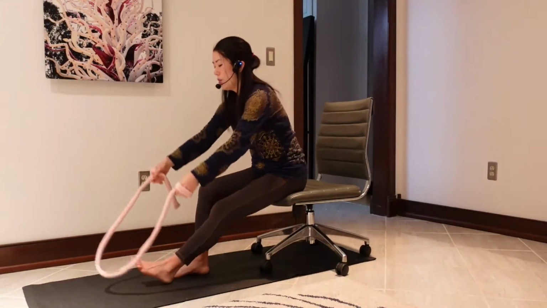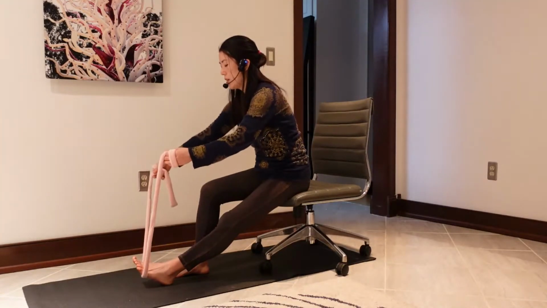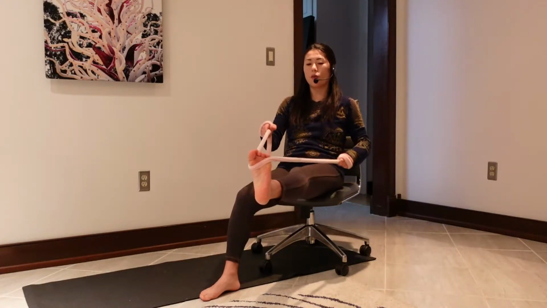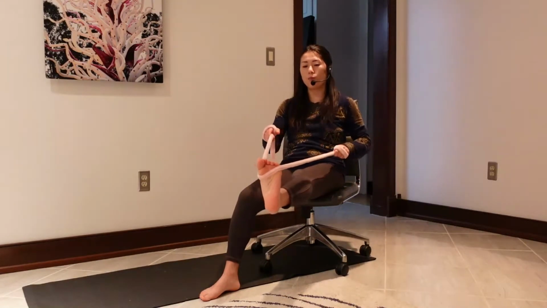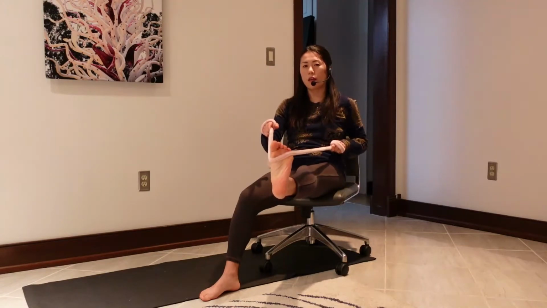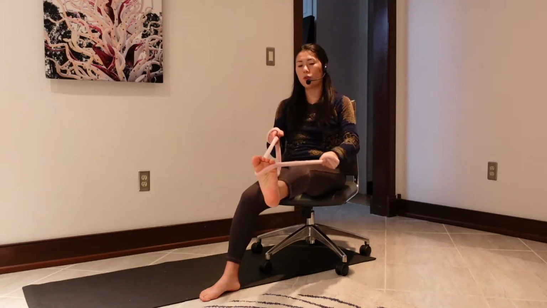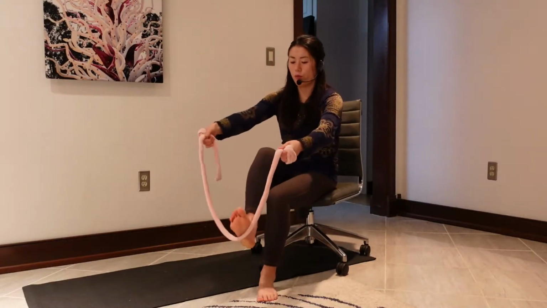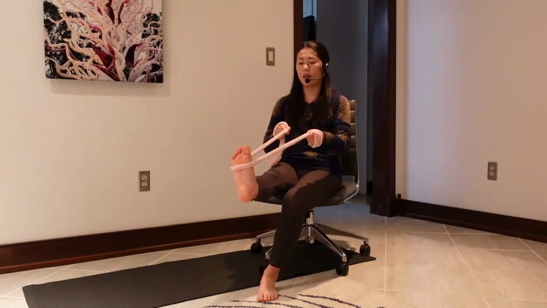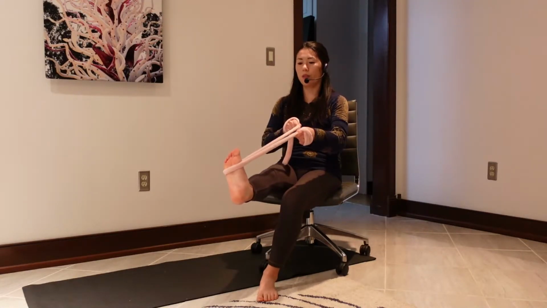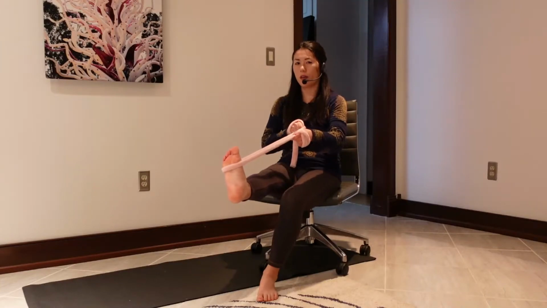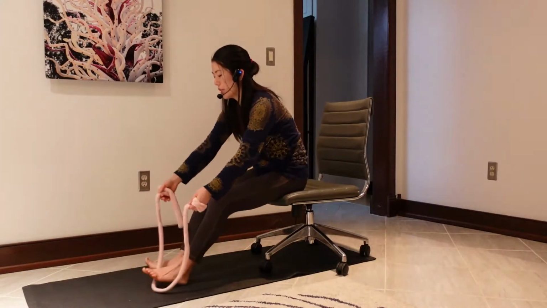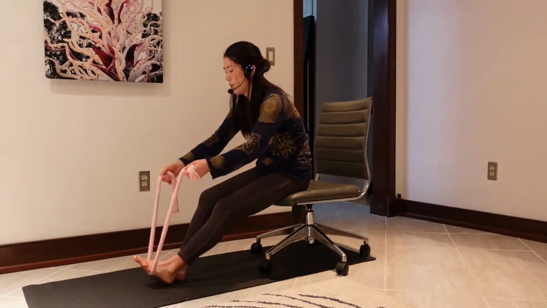Okay, now let's put the string on again. This time you're going to be bringing the toes out. You pull the string from the pinky toe side and create this movement. Maybe you don't see much of the movement, so let me show you from that side. You're pulling out to create the eversion movement. Okay, let's try a 2 second hold, 5 times. Ready?